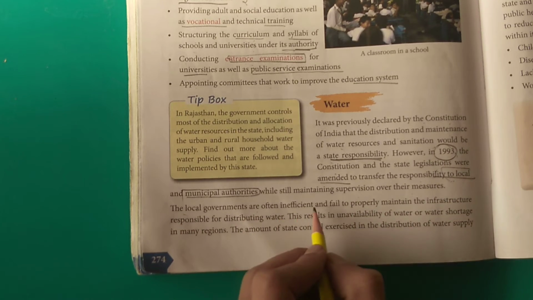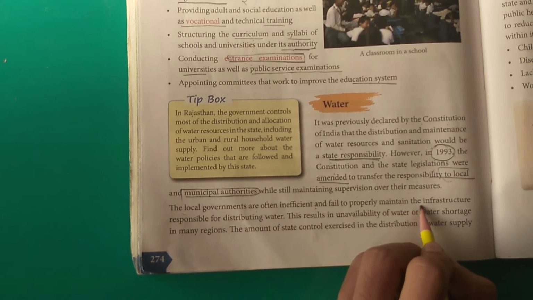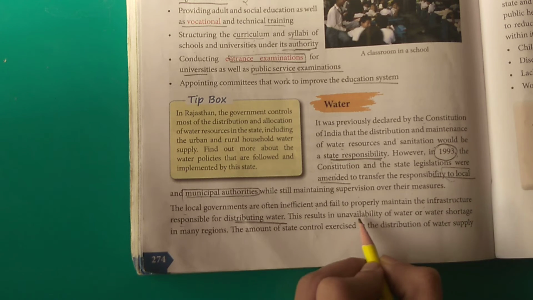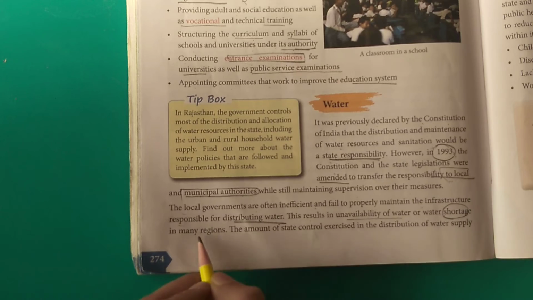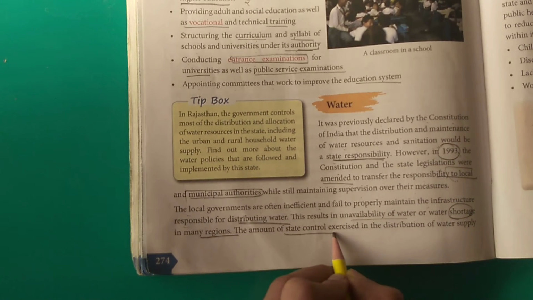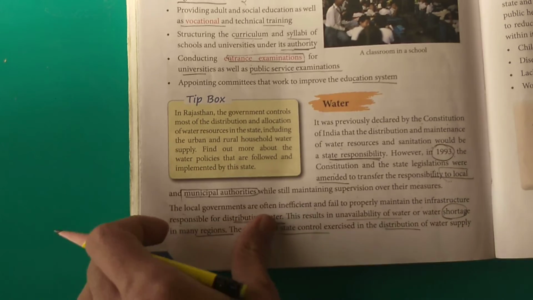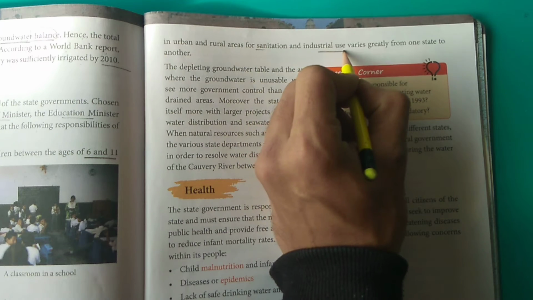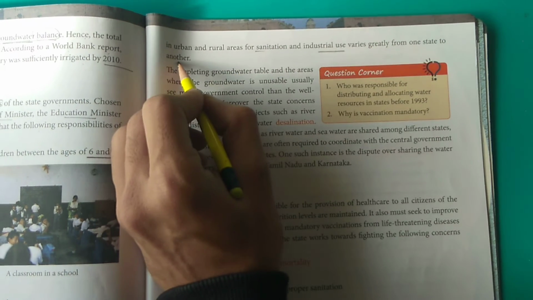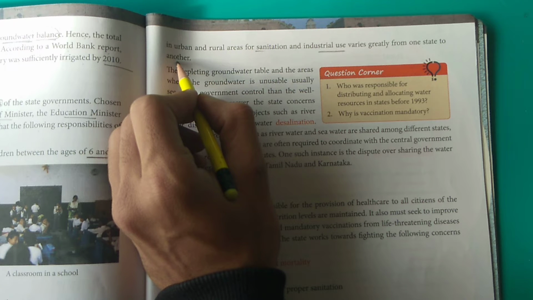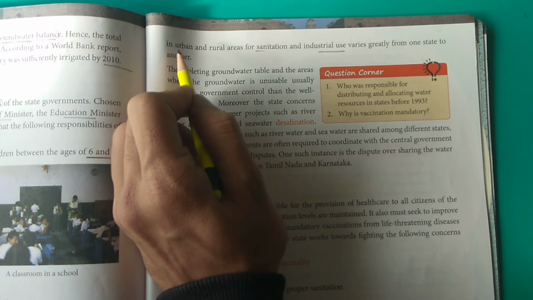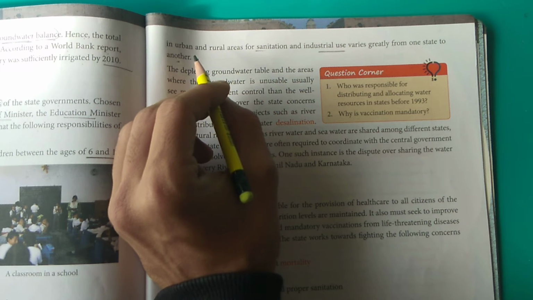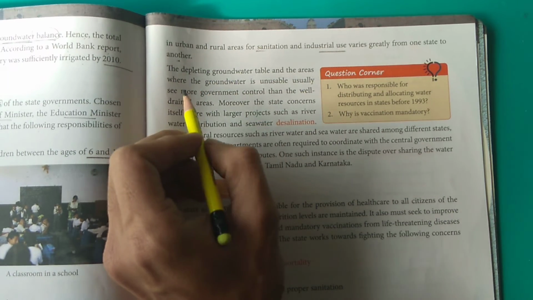The local governments are often inefficient and fail to properly maintain the infrastructure responsible for distributing the water. This results in unavailability of the resource and water shortage in many regions. The amount of state control exercised in the distribution of water supply in urban and rural areas, for sanitation and industrial use, varies greatly from one state to another. There are many riots, strikes and quarrels between the states. Take the example of the Narmada in Gujarat, where many interstate fights and quarrels are going on.